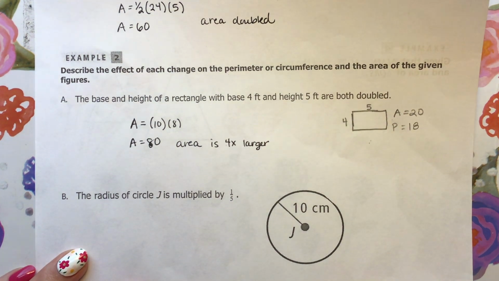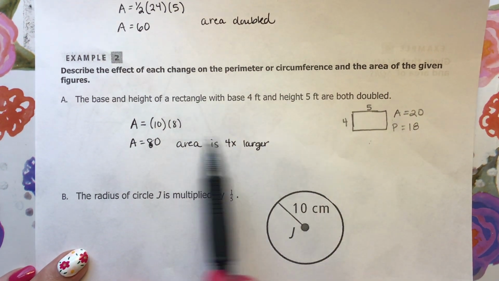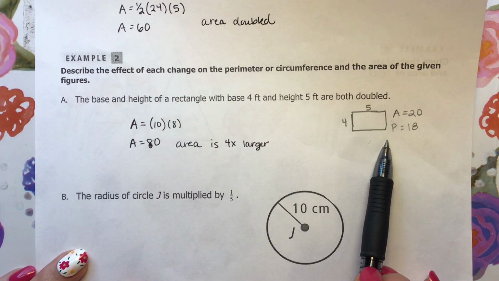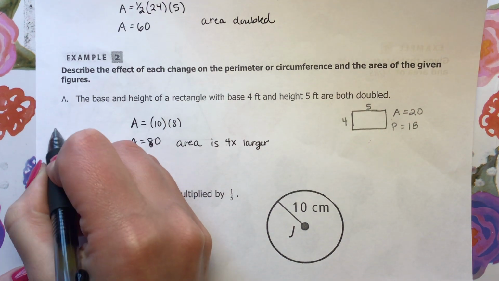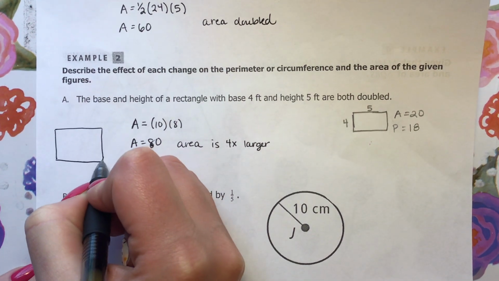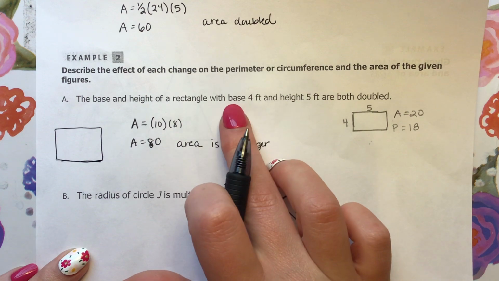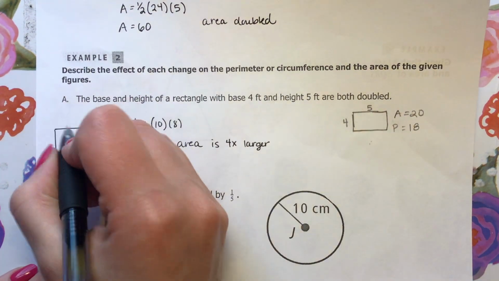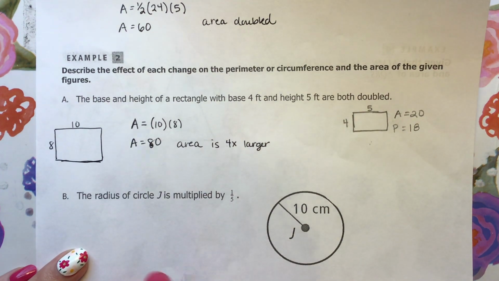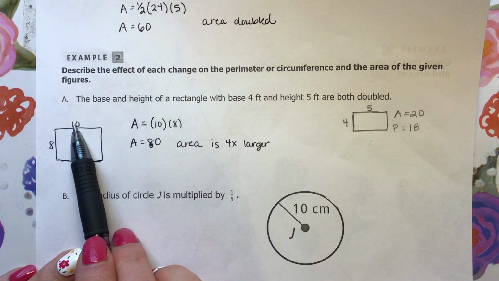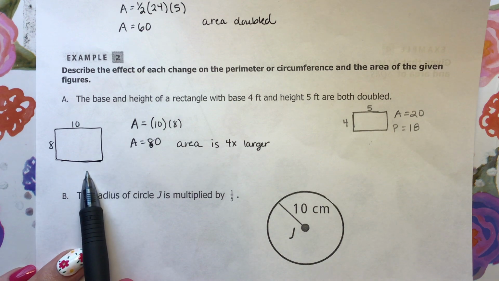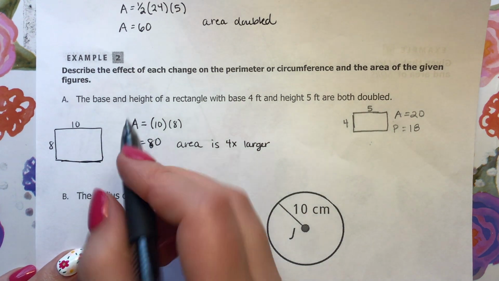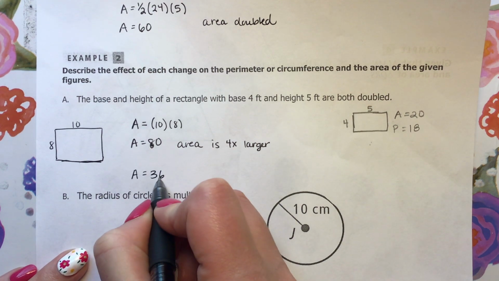Let's try figuring out the perimeter. So if we have 10 and 10 and 8 and 8 for our new perimeter, for our new rectangle, I'll draw it over here just so you can see it. With the base 4 and the height 5, I accidentally had those backwards, but that doesn't matter, they are both doubled. So it would be 10 and 8 now. So we have 10 plus 8 plus 10 plus 8, or 20 and then 16. So the perimeter is going to equal 36.